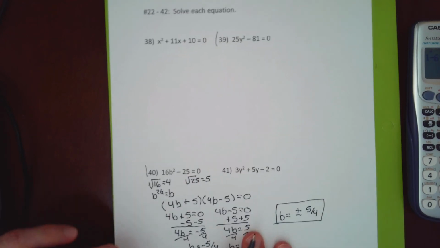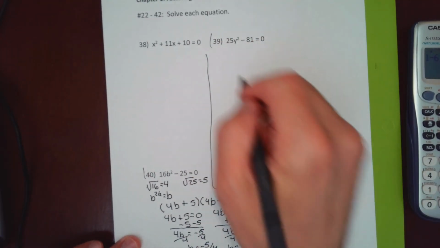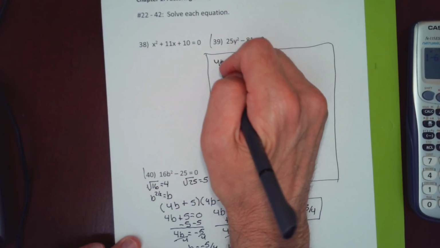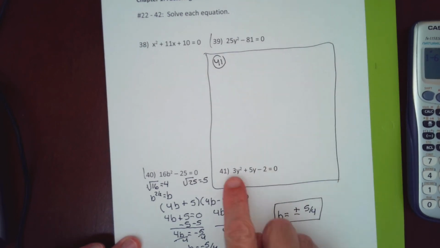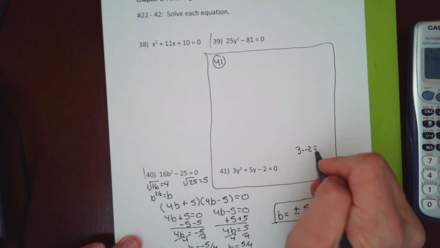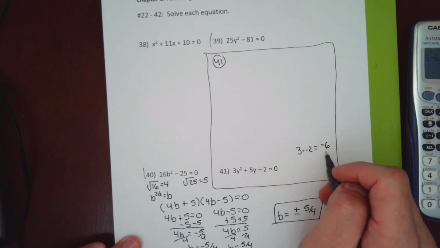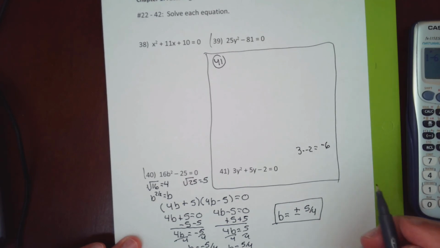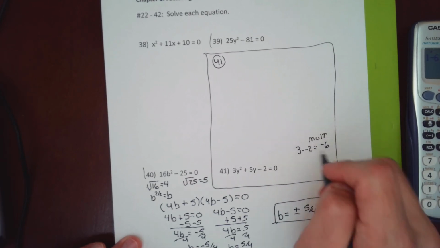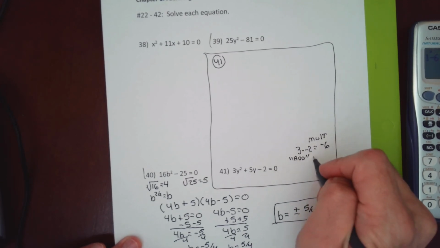So you should be able to do 39. I'm going to go ahead and do 41 with you. So pause the video, see if you can get through 41. To get started on 41, I'm going to multiply the 3 and the negative 2 and get negative 6. My template tells me I need plus minus numbers, big number plus. They have to multiply to negative 6, and they have to add, subtract to 5.